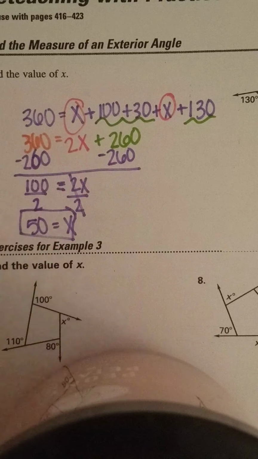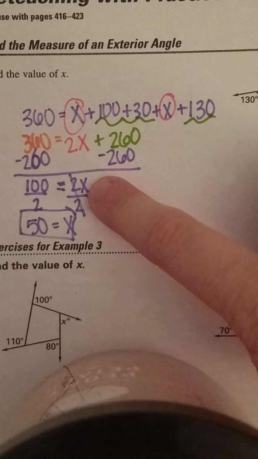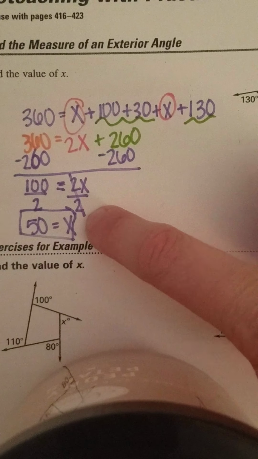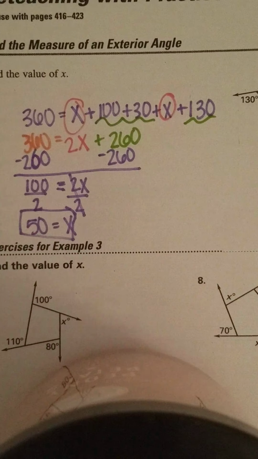We want to start getting the x by itself, so we have to move over the 260, so you subtract that. And then you're left with 2x, but we just want 1x, so you divide away the 2, and x equals 50. There are 3 of these that I would like you to try, 7, 8, and 9. So go ahead and hit pause, try those, and then unpause, and you can see if you are correct.